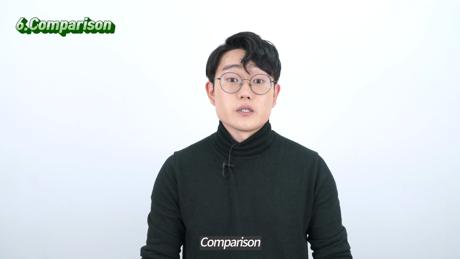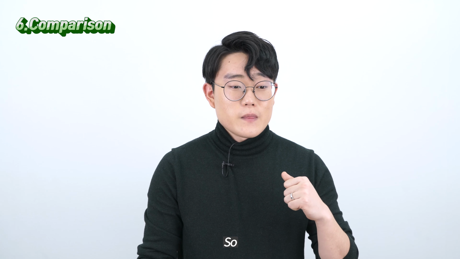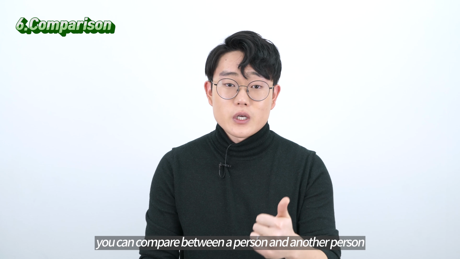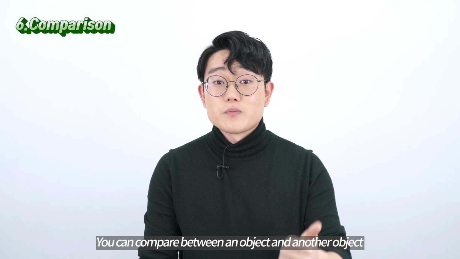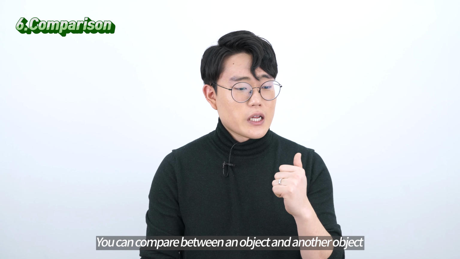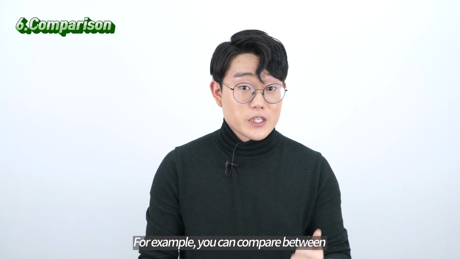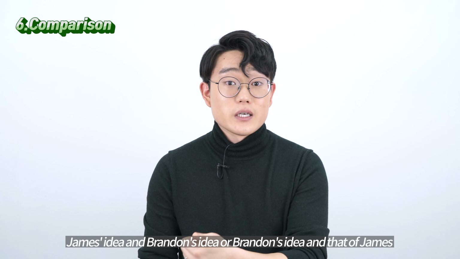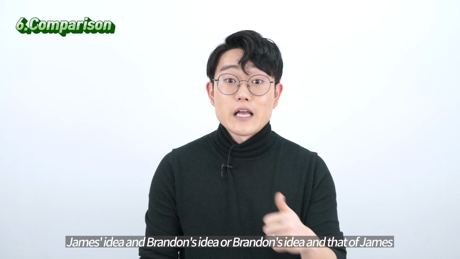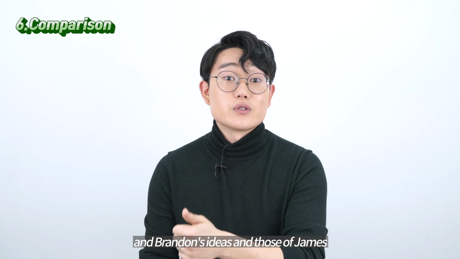Sixth is comparison. You can only compare between 2 like objects. So you can compare between a person and another person, you can compare between an object and another object, but not a nation and a person or a person's idea and another person. For example, you can compare between James's idea and Brandon's idea, or Brandon's idea and that of James, and Brandon's ideas and those of James.